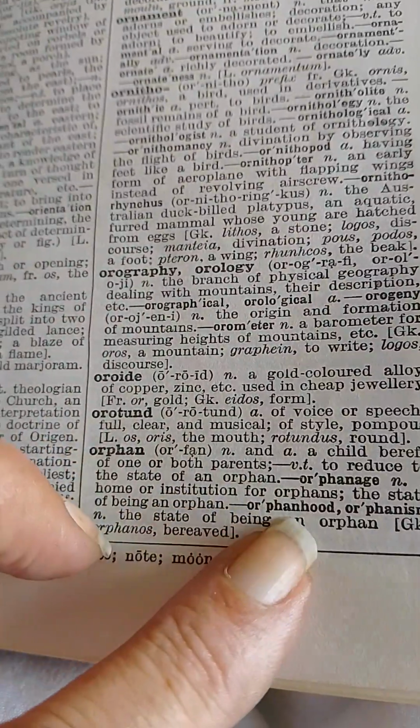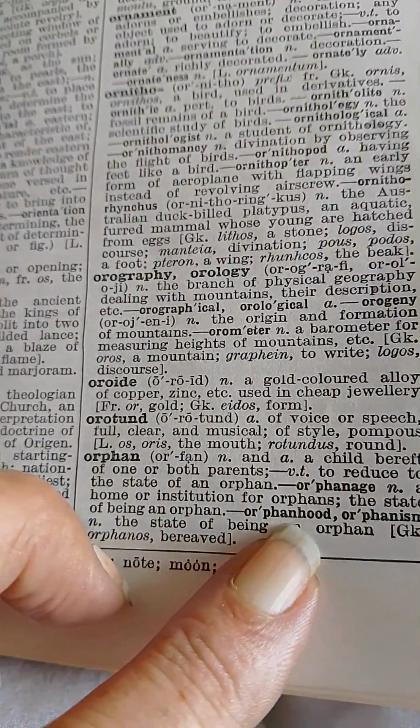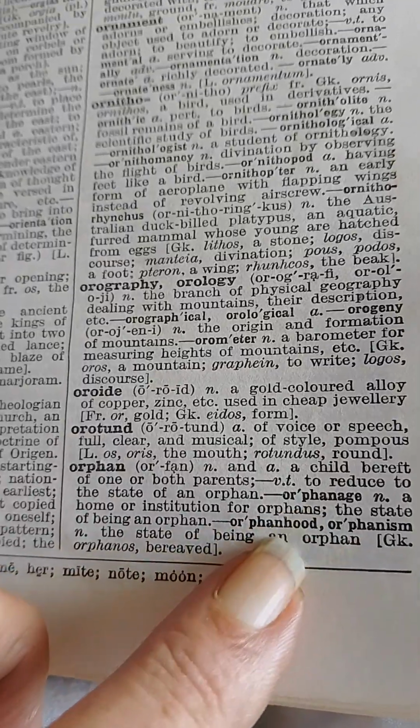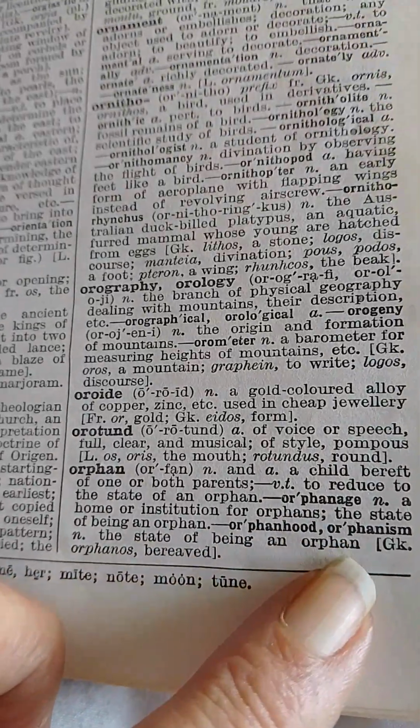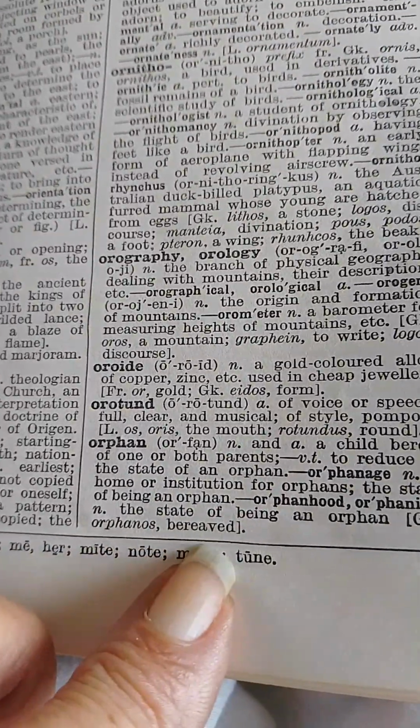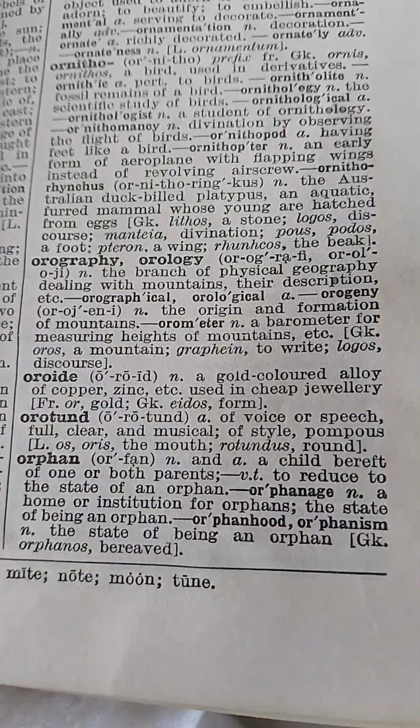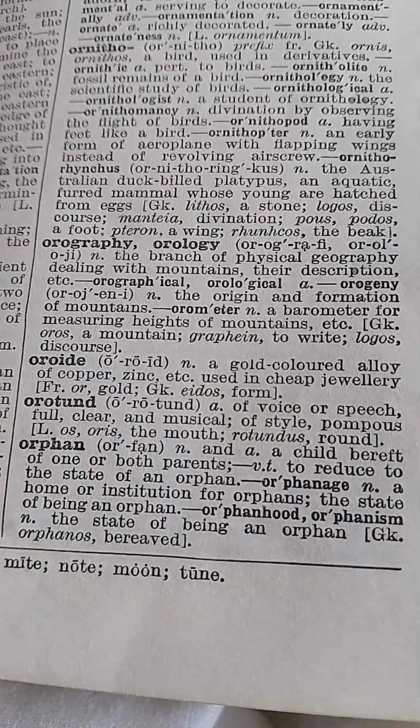And we've got there, look, fanhood, right? Fanage, right? So those names, fanism, and the joke, or phanos, bereaved, right? So the joke is you're not dead, you just got orphaned, right?